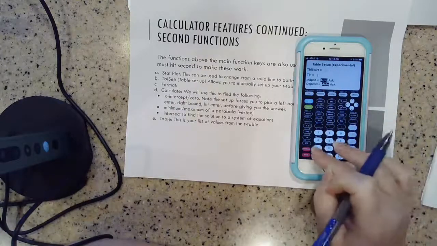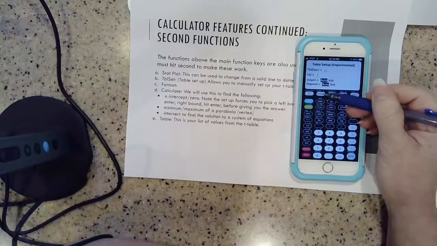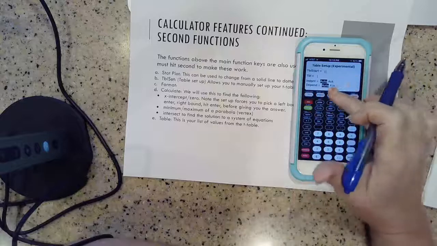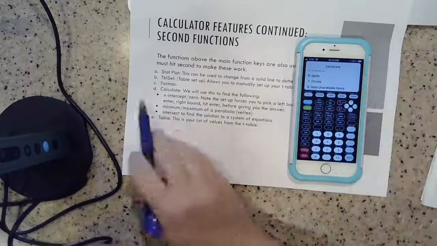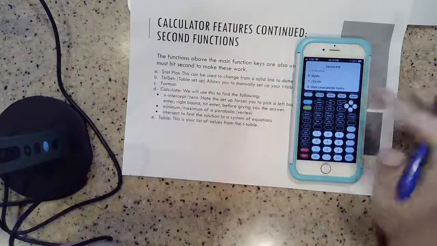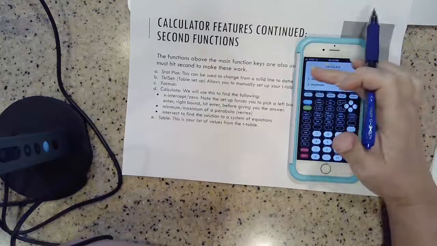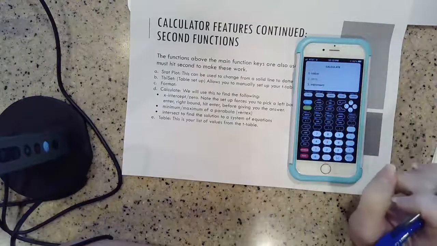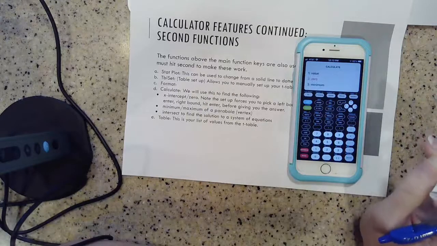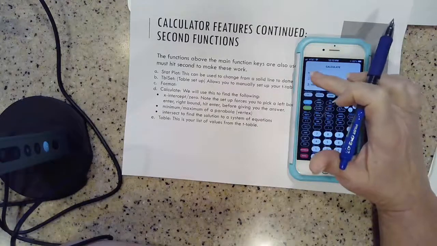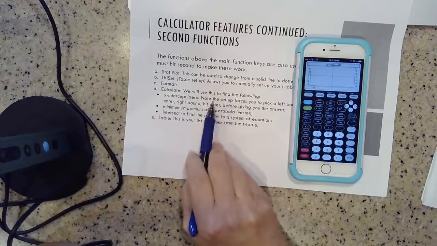Then we have format. I never use format. And then calculate, the fourth button over. We use it to find a lot of fine details on our graph. We can find a value, but a lot of times we are looking for the zeros, the places where the graph crosses: the X intercepts are the zeros. You can see that here in my note. For X intercept, zero, the setup forces you to pick a left bound, hit enter, hit right bound, enter before giving you the answer. We'll talk about that in a minute.